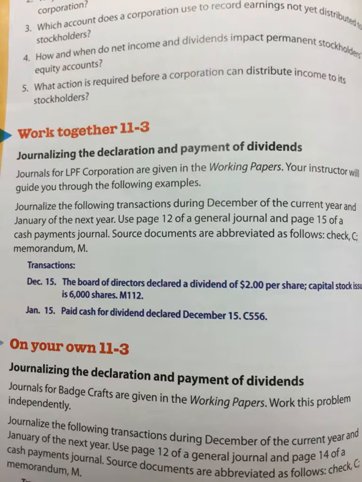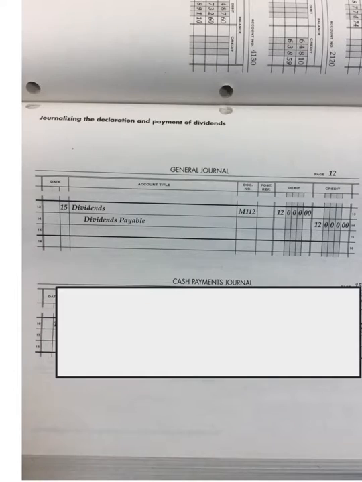This is something that goes into the general journal. So dividends will be debited for 12,000 and dividends payable will be credited for 12,000. So if you take a look here on your general journal, you will see that dividends has been debited for 12,000 and dividends payable has been credited for 12,000.